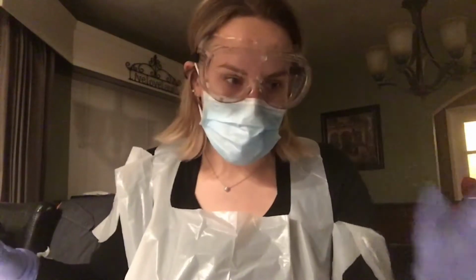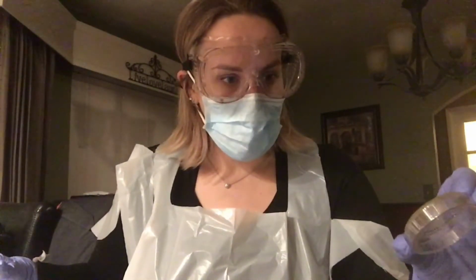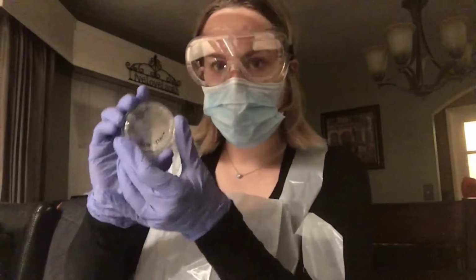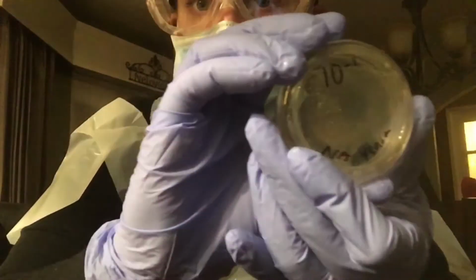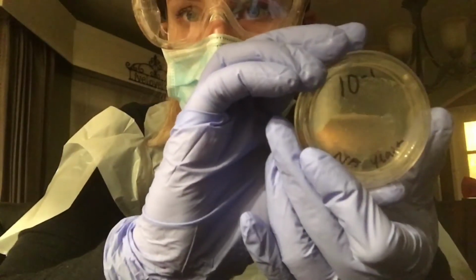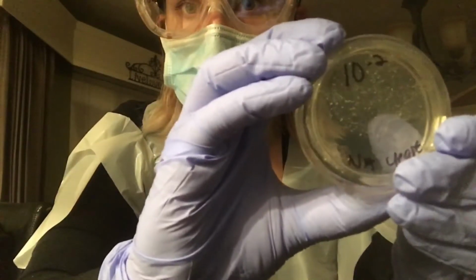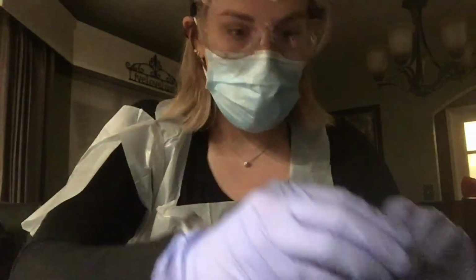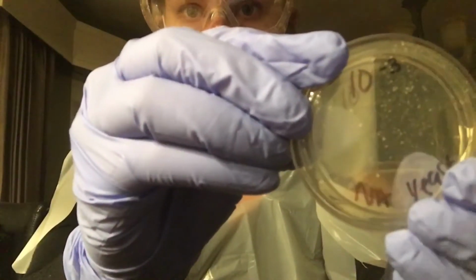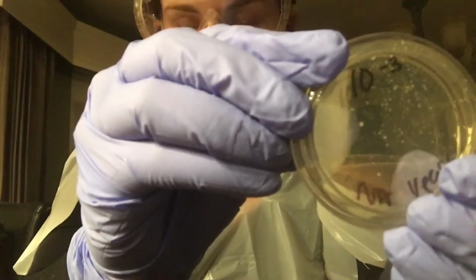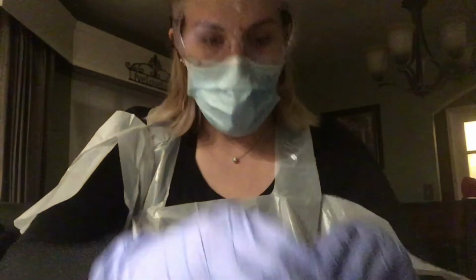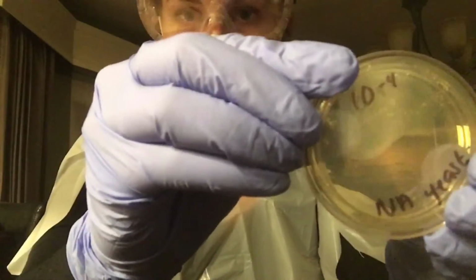Hi, so it's been about 24 hours, 20 to 30 hours actually, and I have my developed cultures. I don't think you're going to be able to see super well on my camera, but this is the first one, so there's a bunch of colonies. Second, same. Third, which one's pretty good. This one's going to be viable, I think. Fourth, which I think will also be viable.